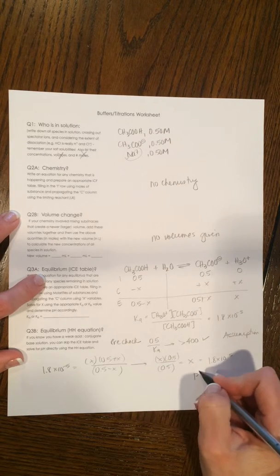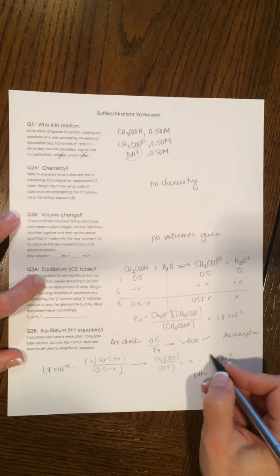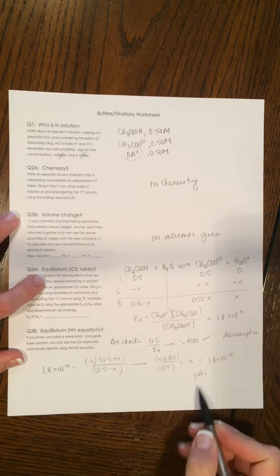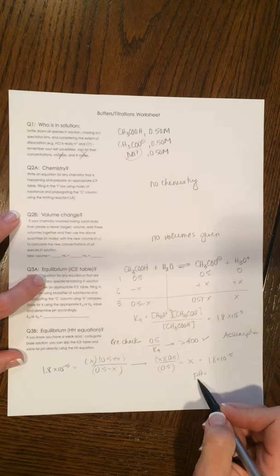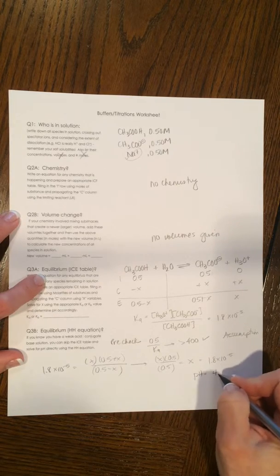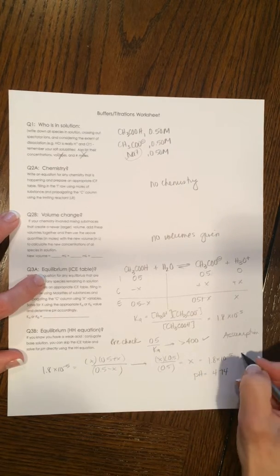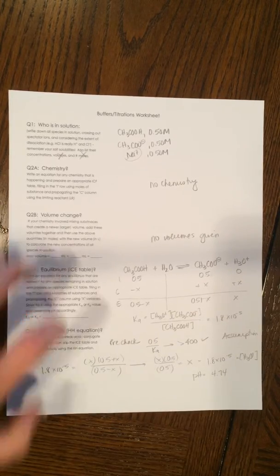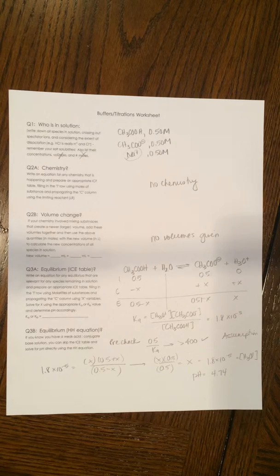If we take the negative log of this value, because remember this is our concentration of H3O+, as we defined X as, then the negative log of this will give us pH, and that's equal to 4.74. So again, this is equal to H3O+. Negative log of that is equal to 4.74.